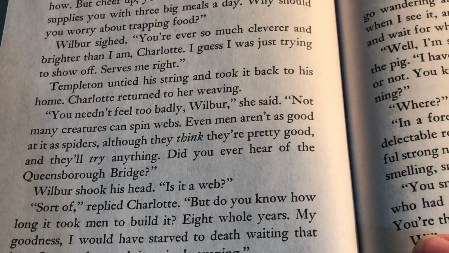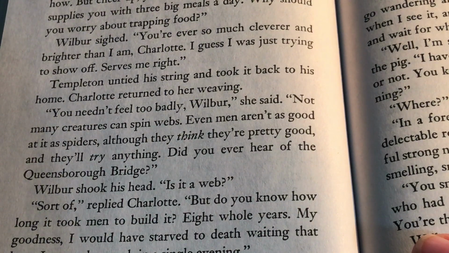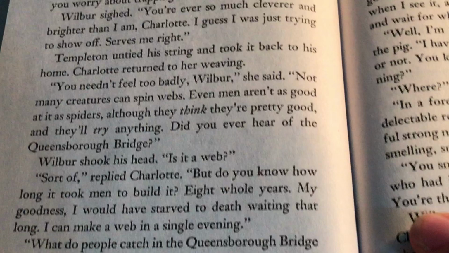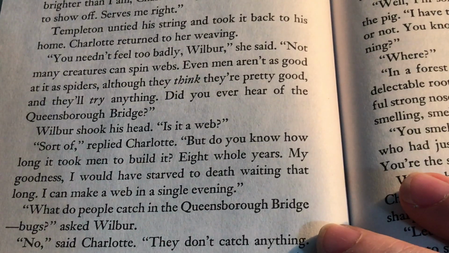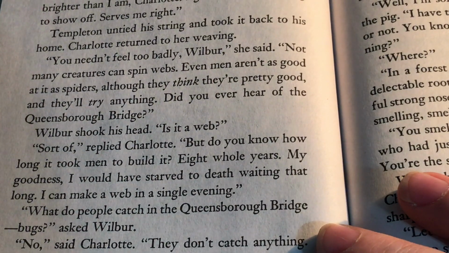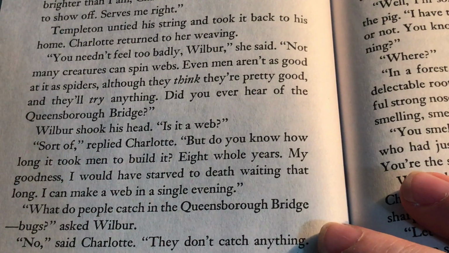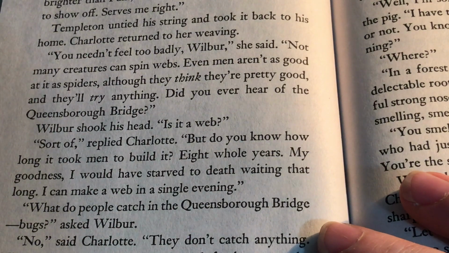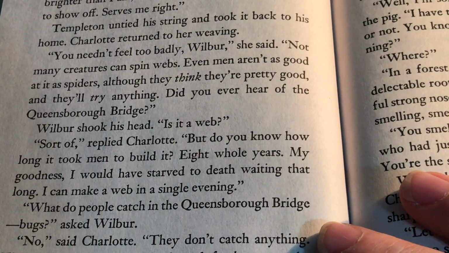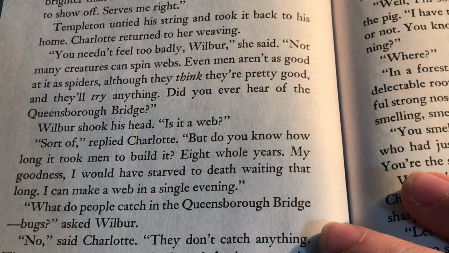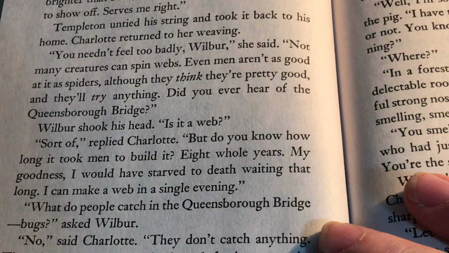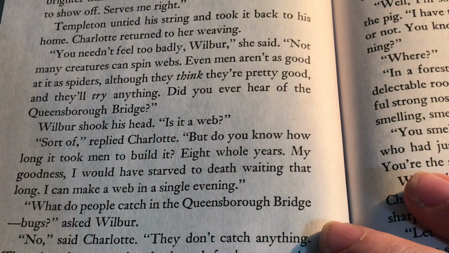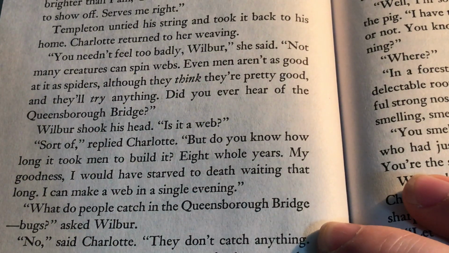Wilbur sighed. "You're ever so much cleverer and brighter than I am, Charlotte. I guess I was just trying to show off. Serves me right." Templeton untied the string and took it back to his home. Charlotte returned to her weaving. "You needn't feel too badly, Wilbur," she said. "Not many creatures can spin webs. Even men aren't as good at it as spiders, although they think they're pretty good, and they'll try anything.